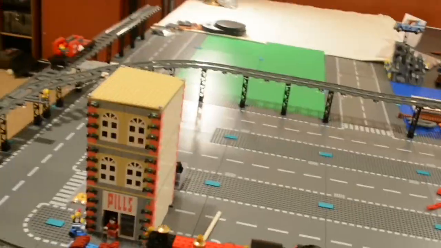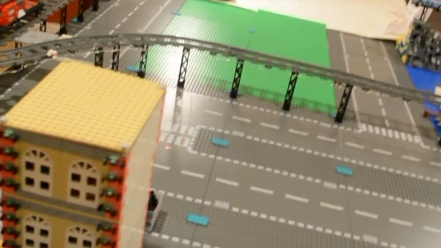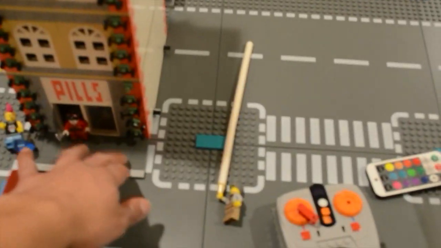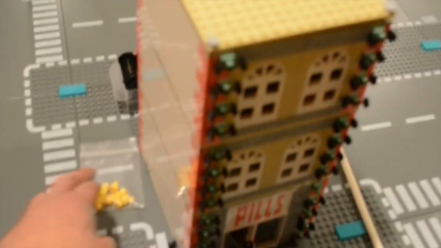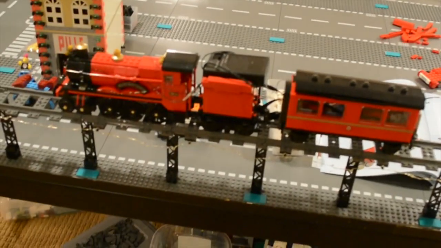I currently have a lot of stuff going on here. I'm trying to fit in the Pills pharmacy building somewhere in here. It's not actually sitting on the city right now. It's just sitting on top of one of these road base plates. I have a couple of ducks out here, which I sold to a friend recently. I have the train, which is actually set up pretty well right now.